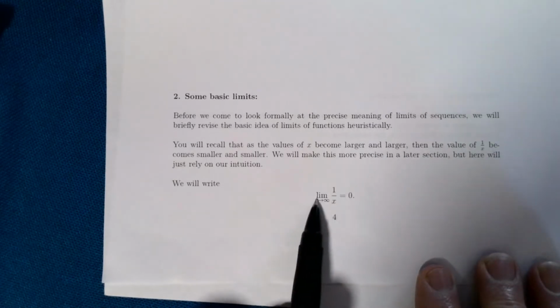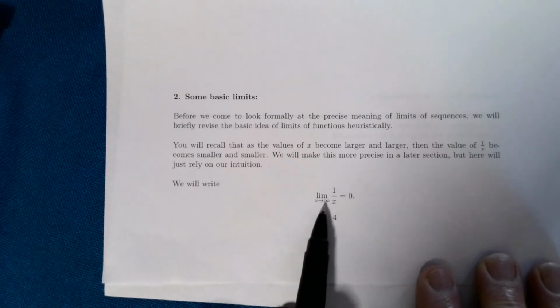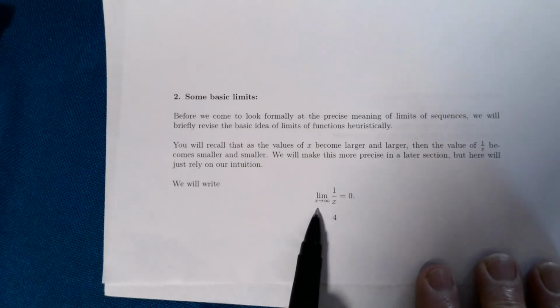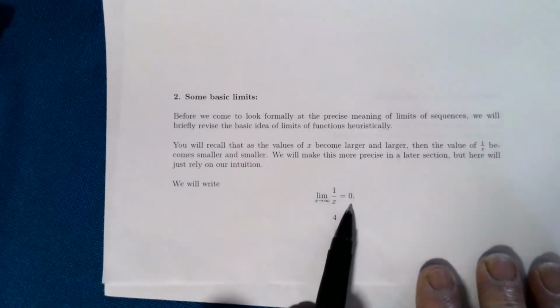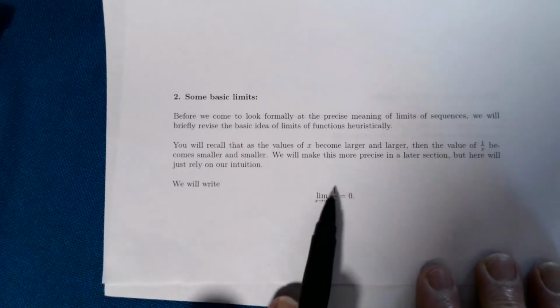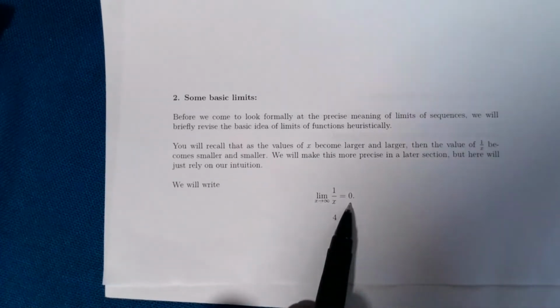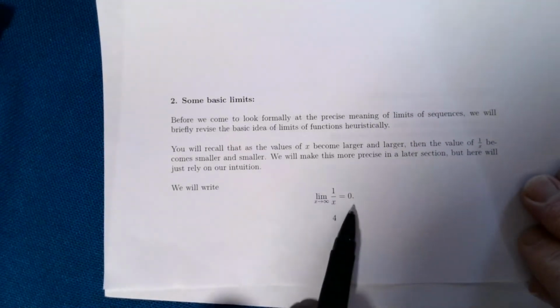This is simply a shorthand way of saying what's happening to 1 over x as x becomes very large, and the answer is that 1 over x gets very close to 0. And that's what we mean when we write this down. I'm not saying 1 over infinity is 0. That doesn't mean anything. I'm saying that as x becomes very large, 1 over a very large number gets closer and closer to 0. And in the limit, we say this limit is equal to 0.